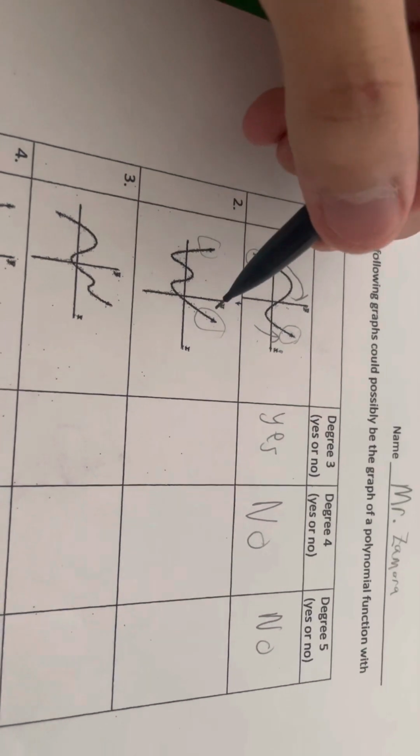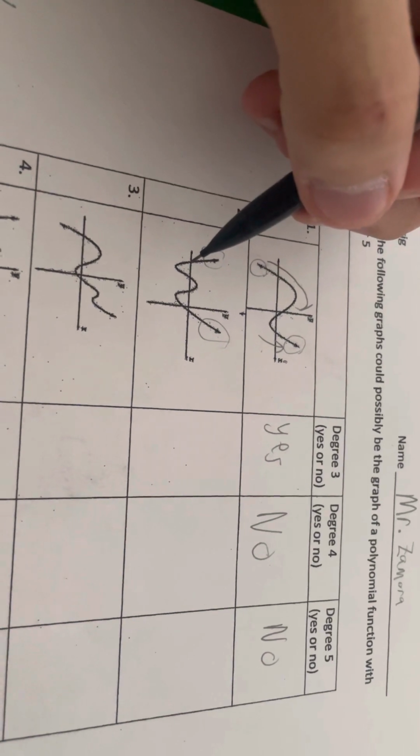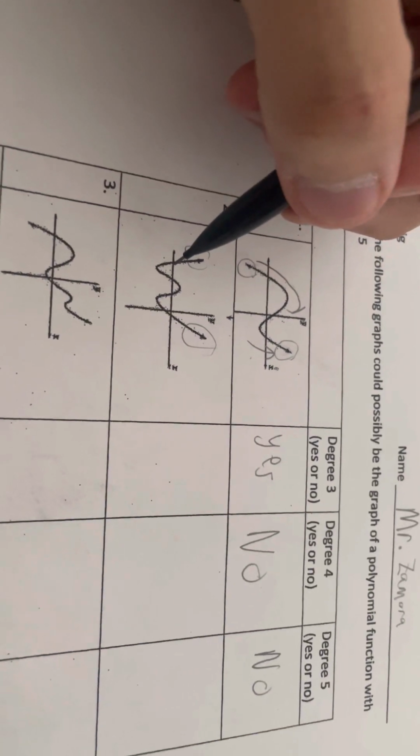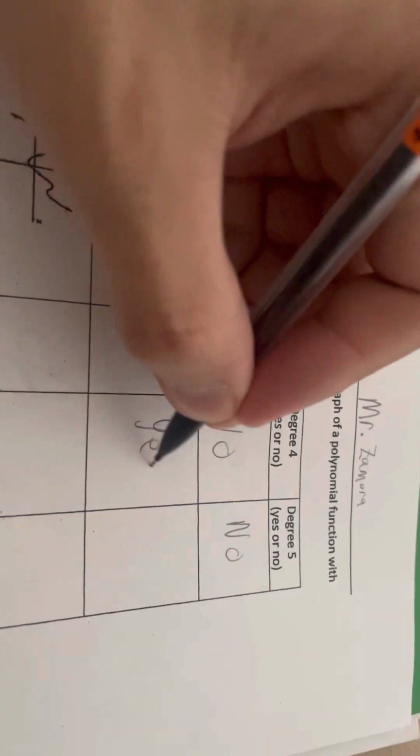So if we go into number 2 here, as I just explained earlier, both of these graphs are heading in the same direction. It looks kind of like a W. One thing you can also do is count the zeros on the x-axis. So that'd be 1, 2, 3, and 4. So I'm going to put yes for this one, and then I'm going to put no for the rest of them. All right, so let's go on to number 3 here.